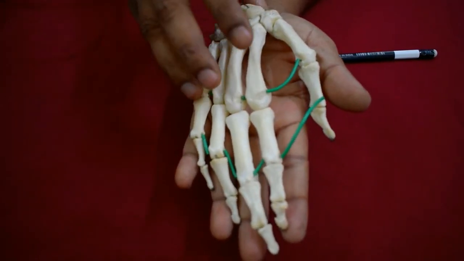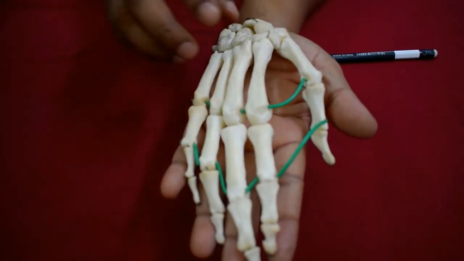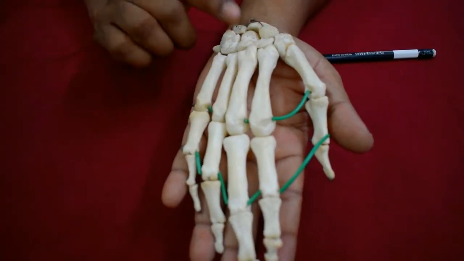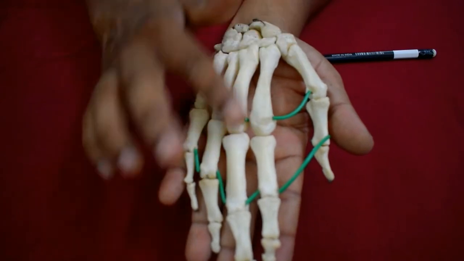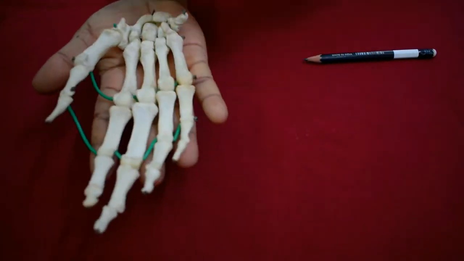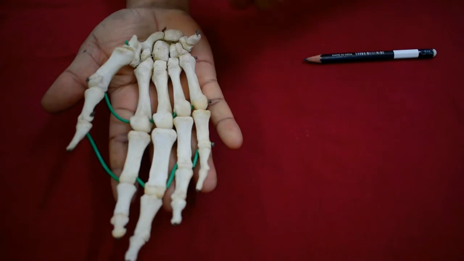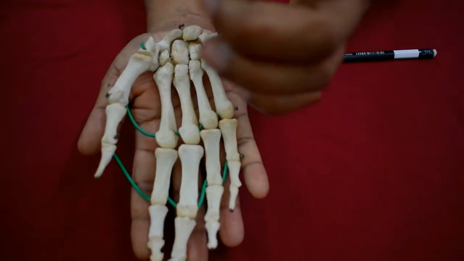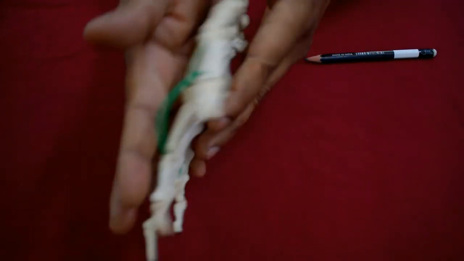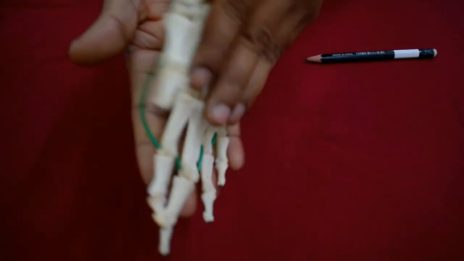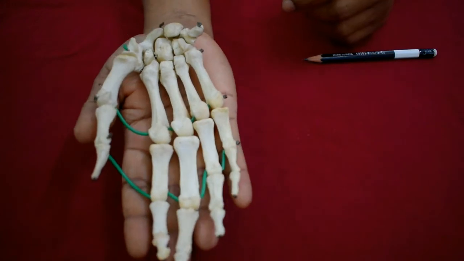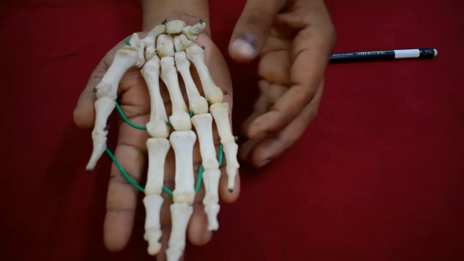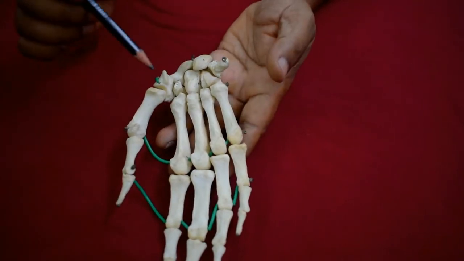But here one more thing you have to keep in mind: this is the dorsal aspect or dorsal surface of the bones. The dorsal surfaces of the bones are convex and these are the ventral surfaces of the bones. The ventral surfaces of the bones are concave. So we have to keep concave surfaces in front and convex surfaces behind, so that this is the right hand. That means right articulated hand. Clear? Then the hand contains three sets of bones.